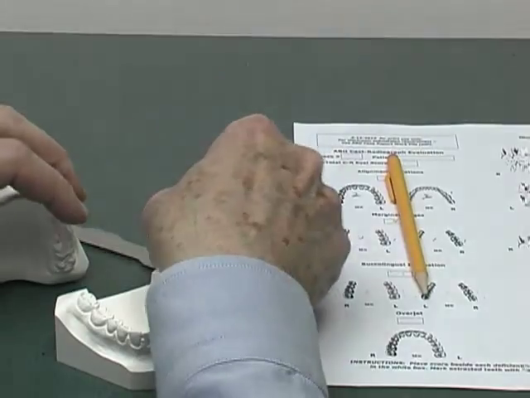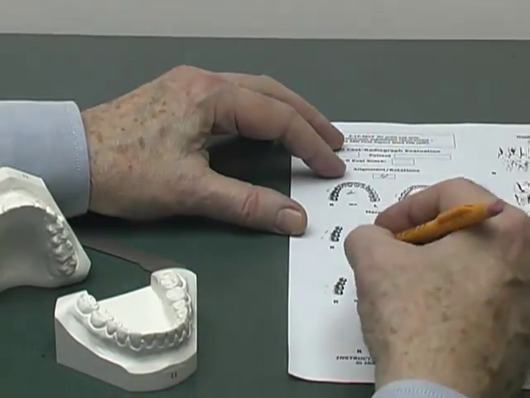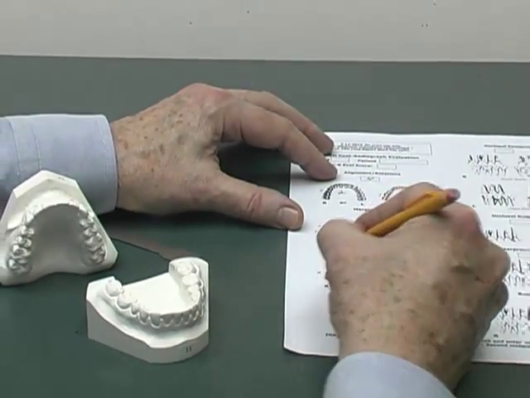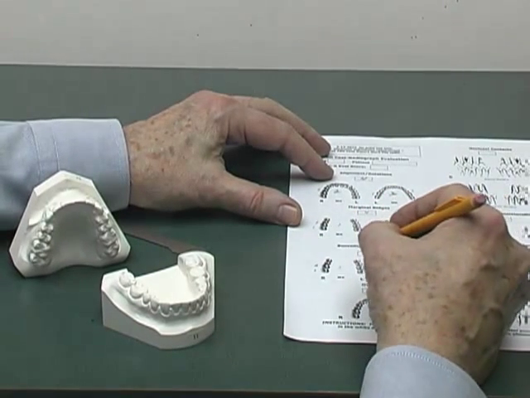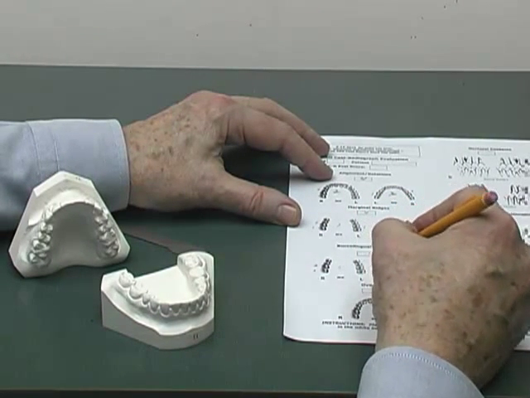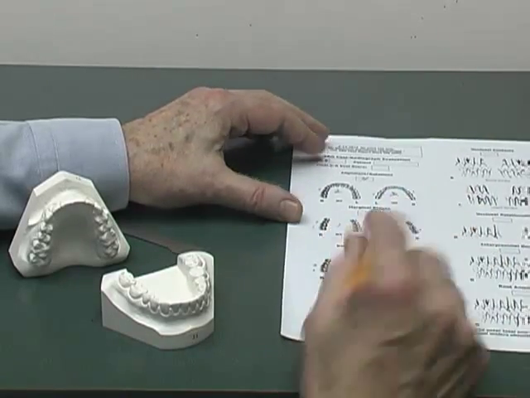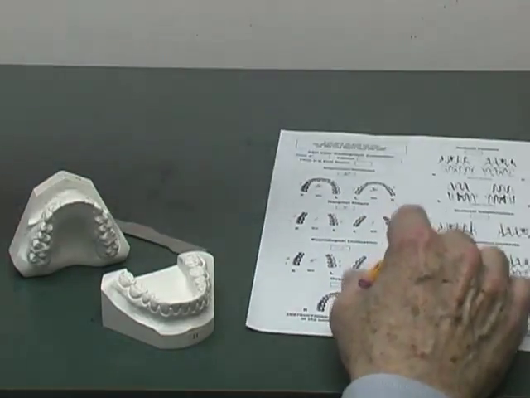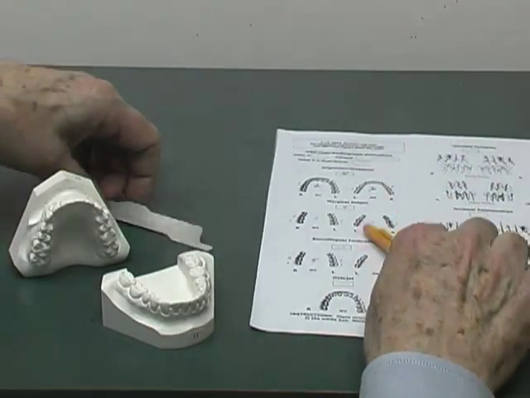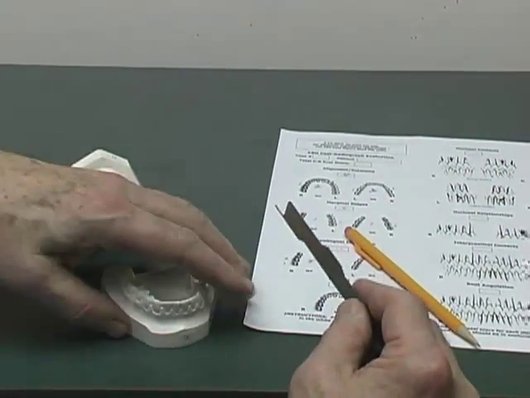So I'm going to record these maxillary scores: 2 on the upper right, 1 on the upper right second, and 1 and 1 for both the molars on that side. So that's a total of 5 for that particular maxillary model. Now let's move to the mandibular arch.